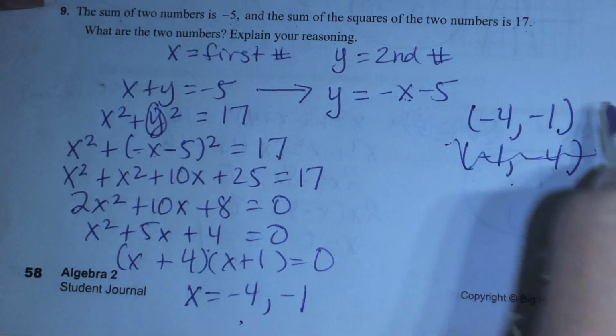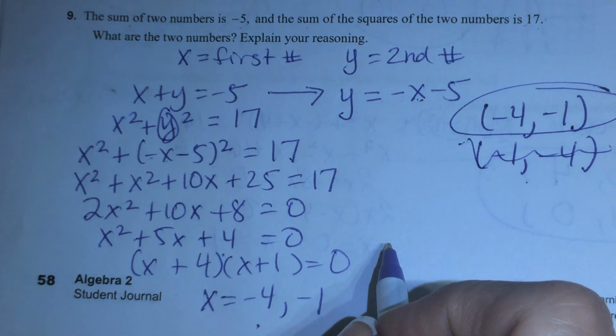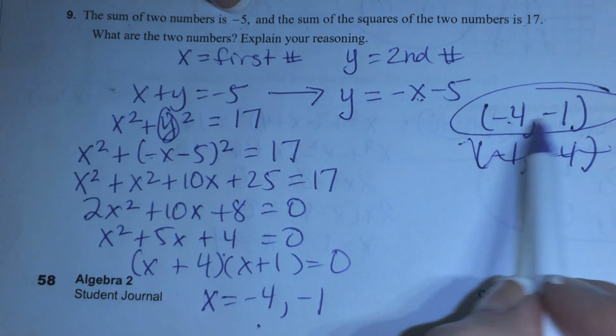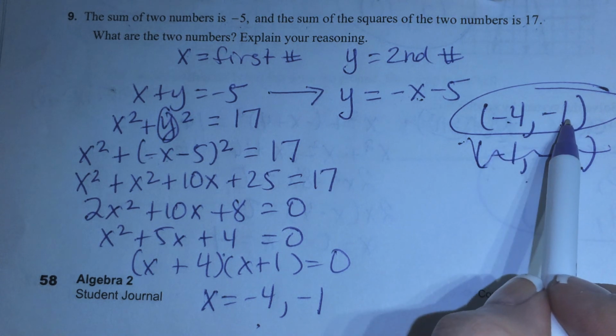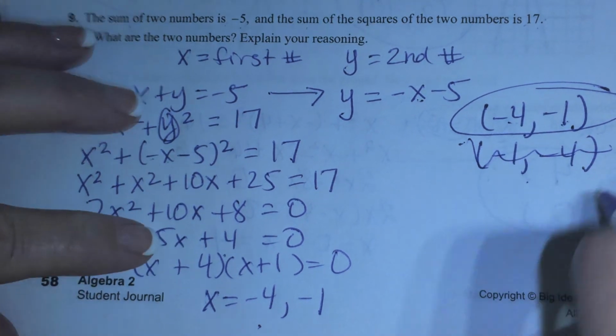So I can get rid of this. It really means the same thing as that. So I want to check it. The sum has to be -5, yes. If I square that it's 16, square that, it's going to be 1, and that works out too.